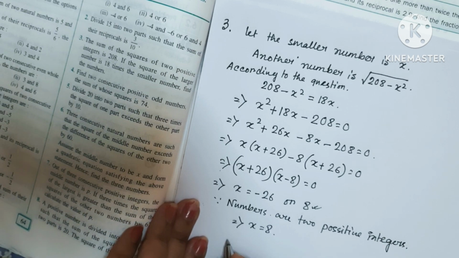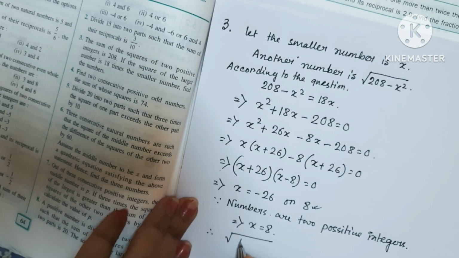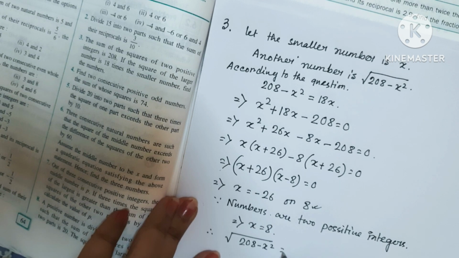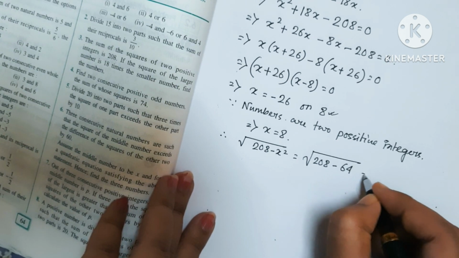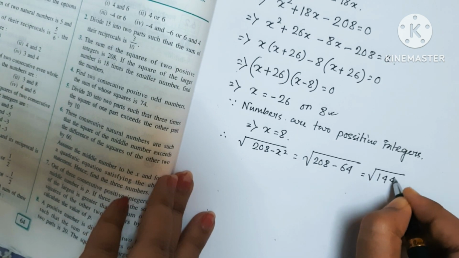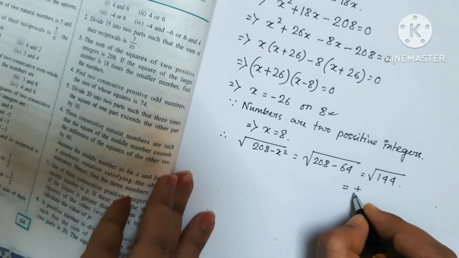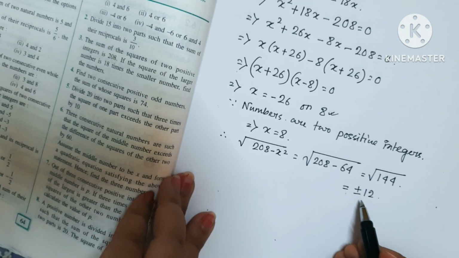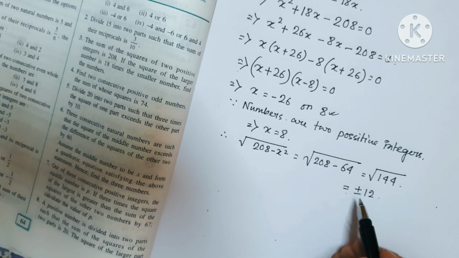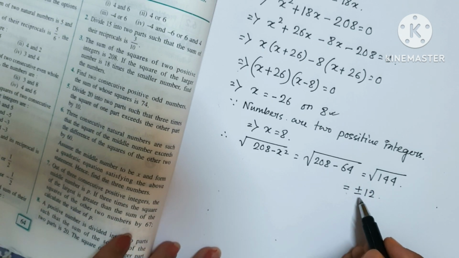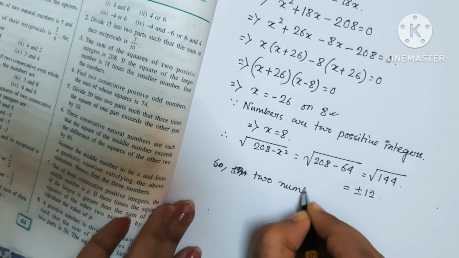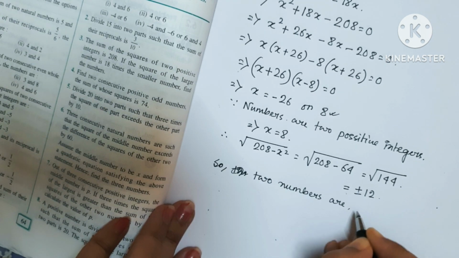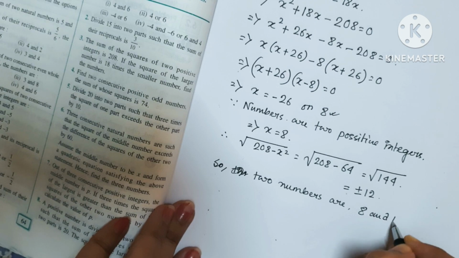So the other number will be root under 208 minus x square, meaning 8 square is 64, so it will be this one, and that means plus or minus 12. Again, since there are two positive integers, you have to consider only plus 12. So the two numbers are 8 and 12.